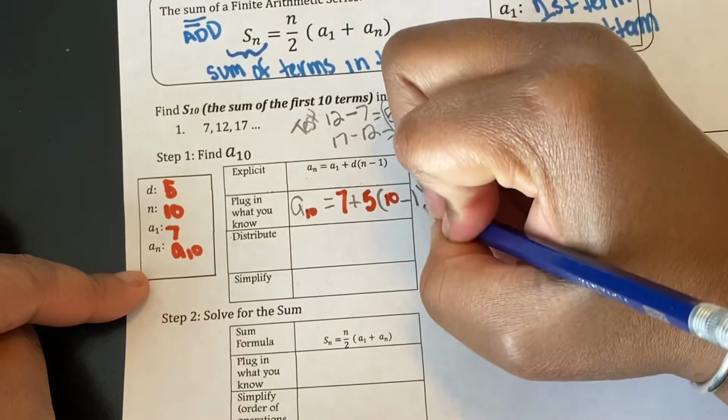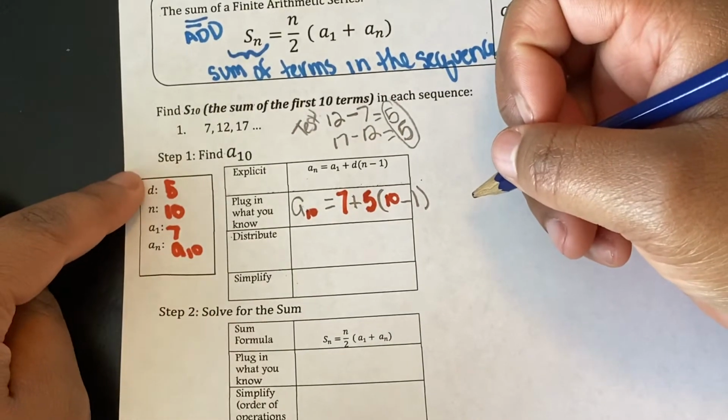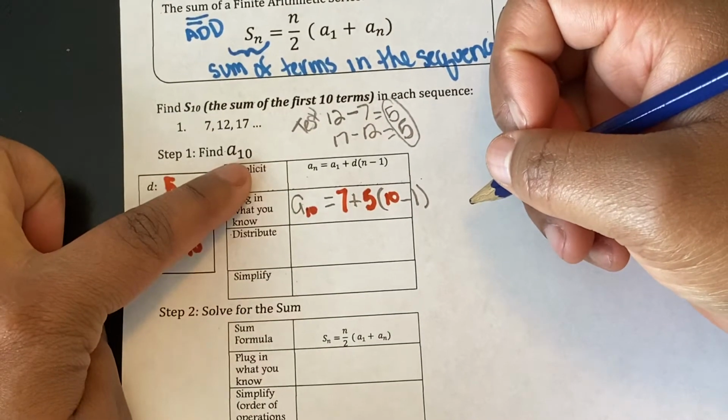I plugged in everything I know. I'm looking for A sub 10.